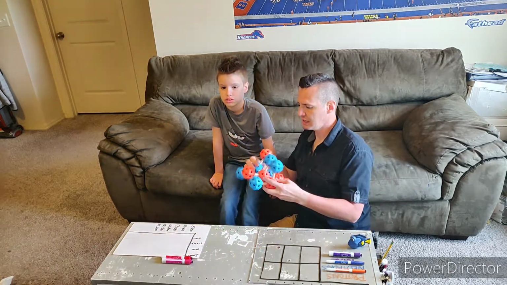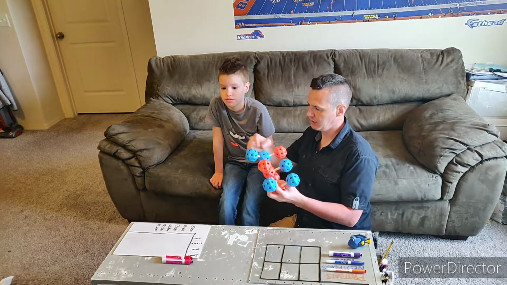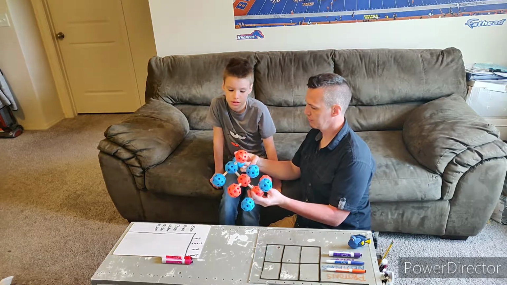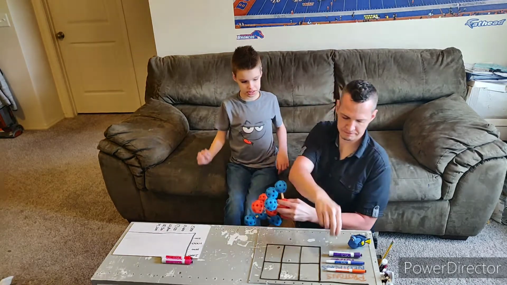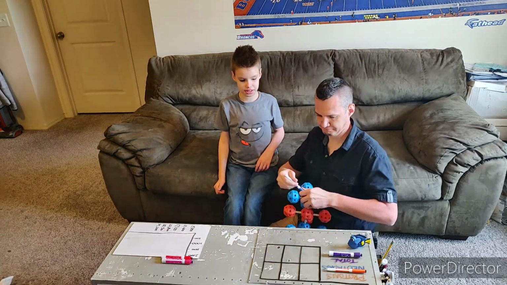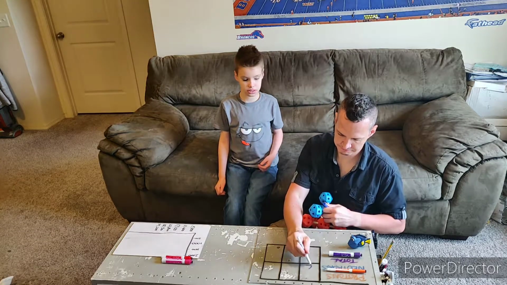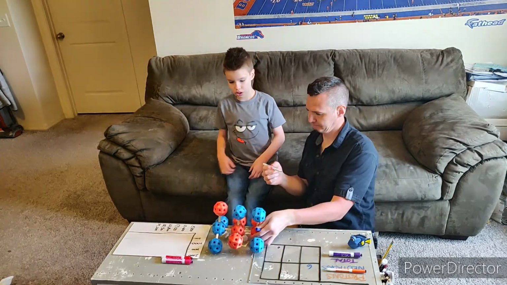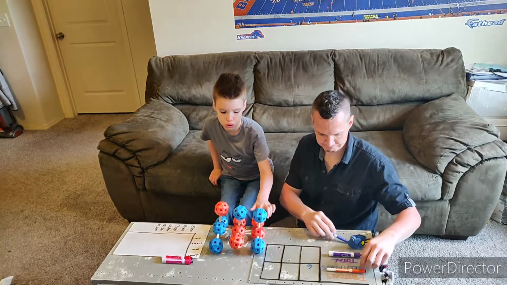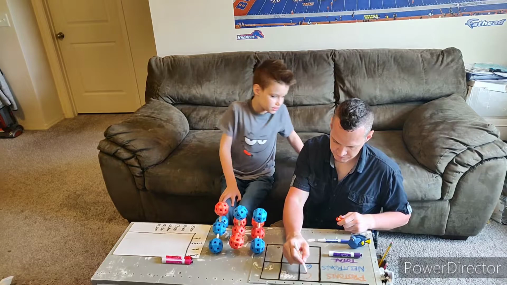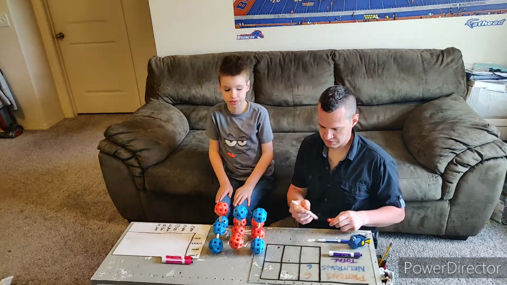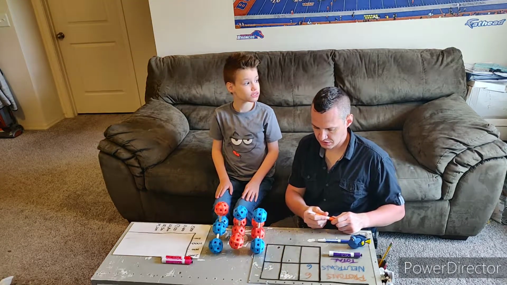So how many blue do we have here? Can you count the blue? 1, 2, 3, 4, 5, 6. Okay. How many orange? 1, 2, 3, 4, 5, 6. So we have 6 protons, 6 neutrons.